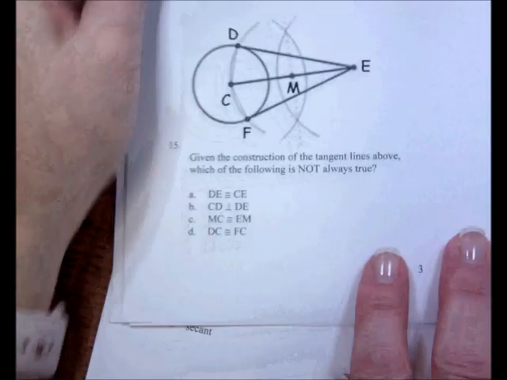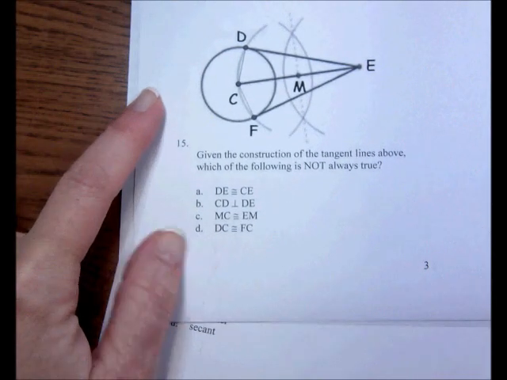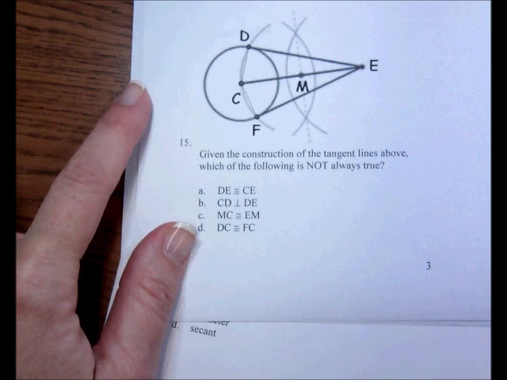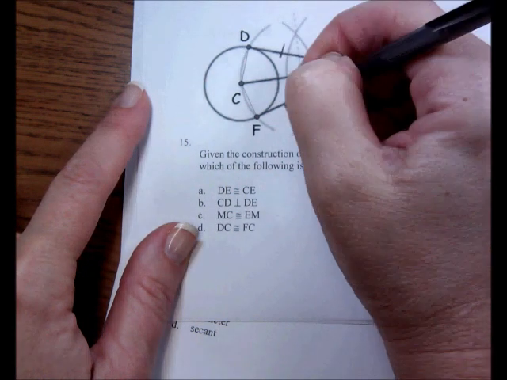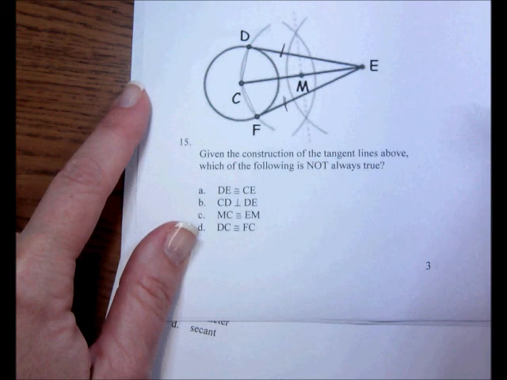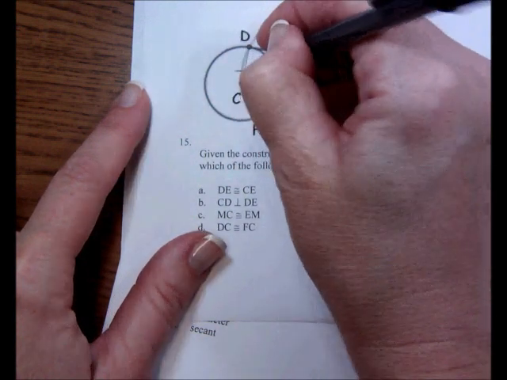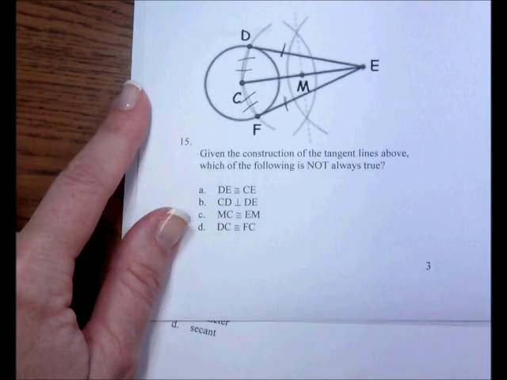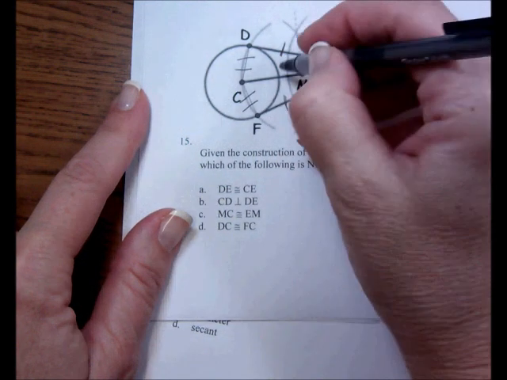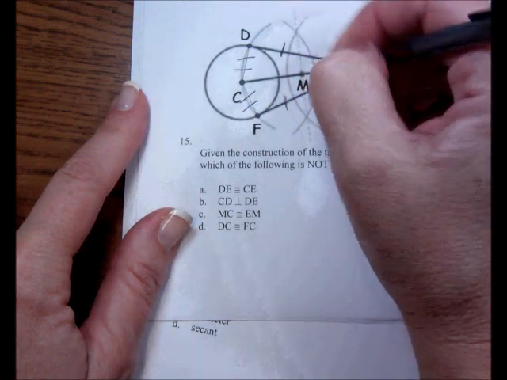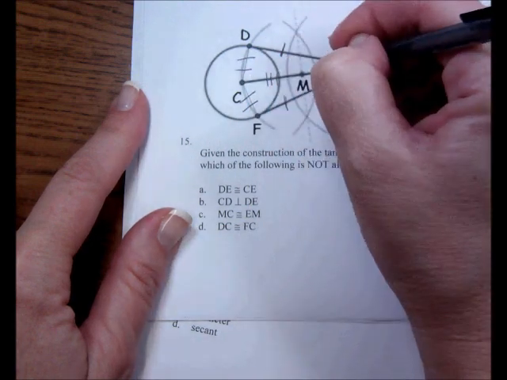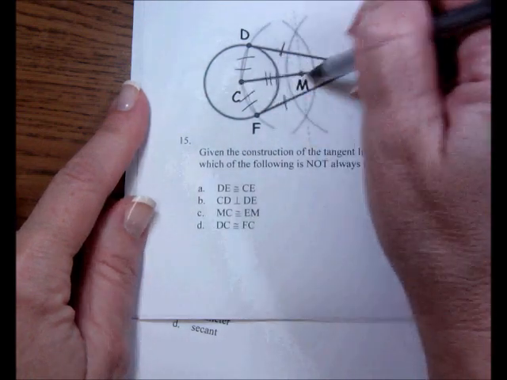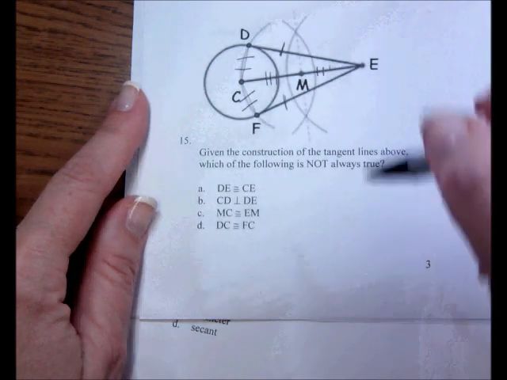It has to deal with the construction of 2 tangent lines. And so I know during the construction of 2 tangent lines, I'm creating 2 tangents from the same point, so they're going to be congruent to each other. I have 2 radii. They are congruent to each other because they're both the radius of the circle, C. And then I know through my perpendicular bisector that I have actually bisected line segment CE to create 2 congruent line segments CM and ME.